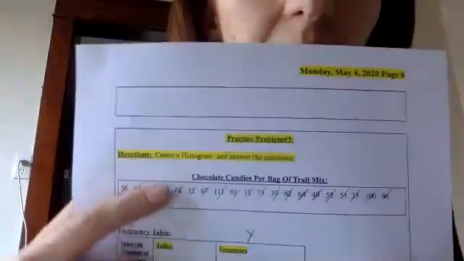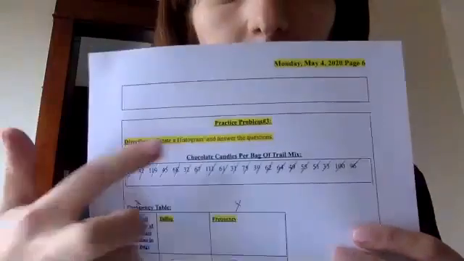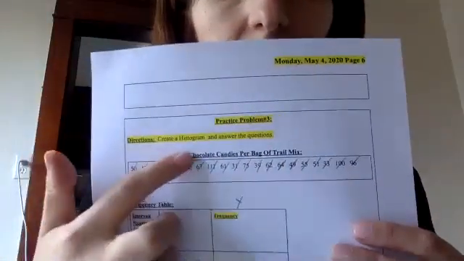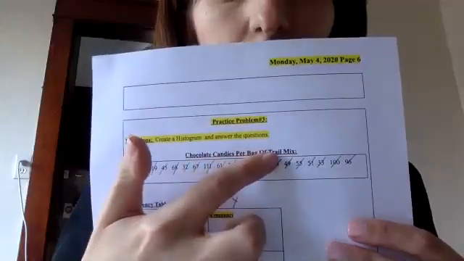Are you able to tell us what the title of the graph is? Yeah. Okay, what do you think the title should be? If you look at the information that was presented on top, what do you think we should call the title? Chocolate candies per bag of trail mix. Excellent. So this is the title, Chocolate Candies per Bag of Trail Mix.